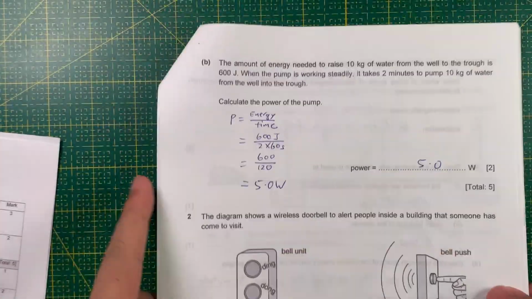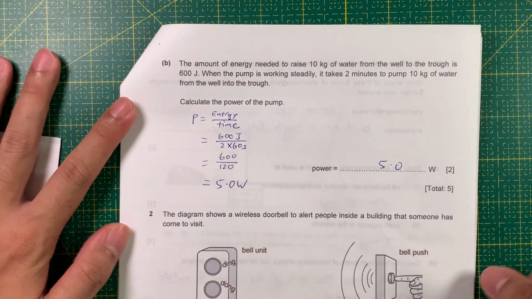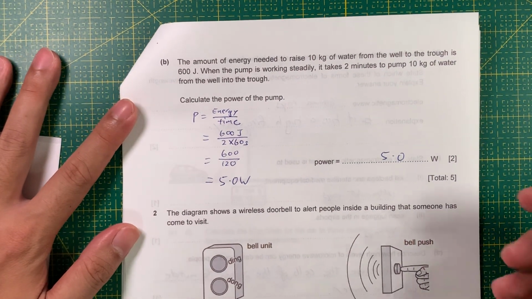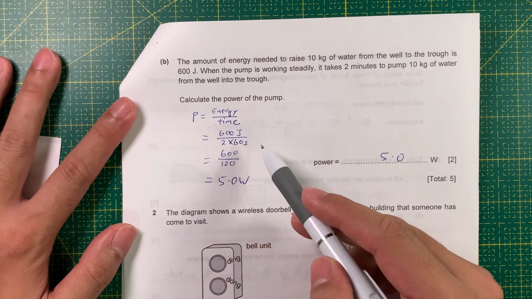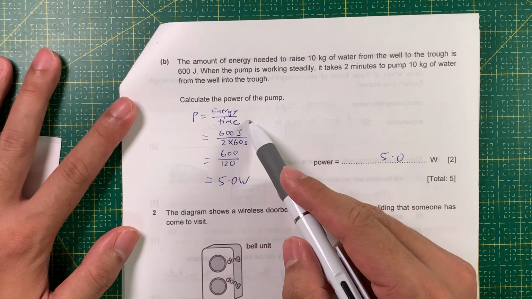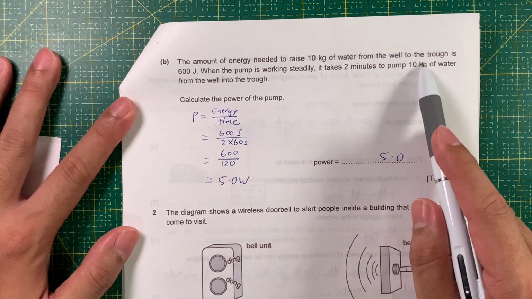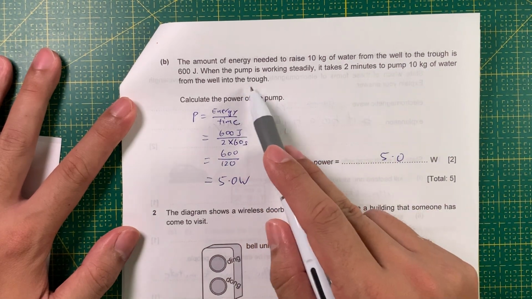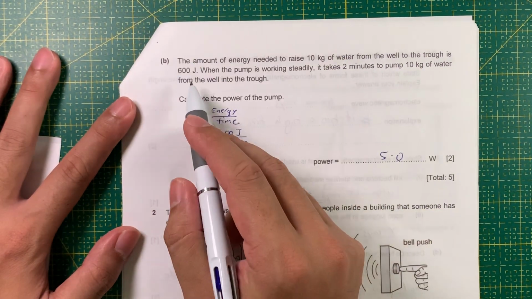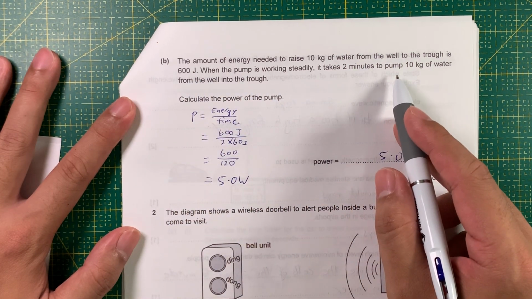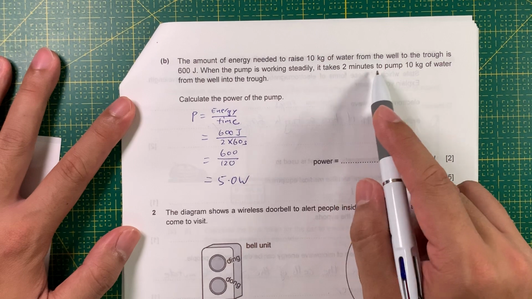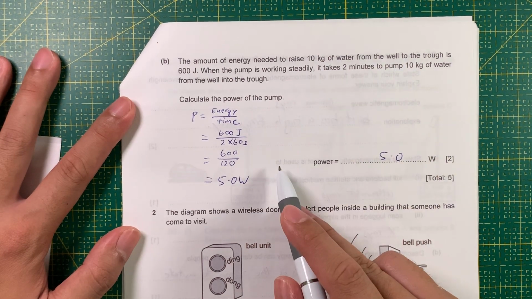Next, for part B, you must remember that power is energy divided by time. Reading through the question, you notice that the energy is already given as 600 joules, and the time given is 2 minutes to pump this 10 kg of water.